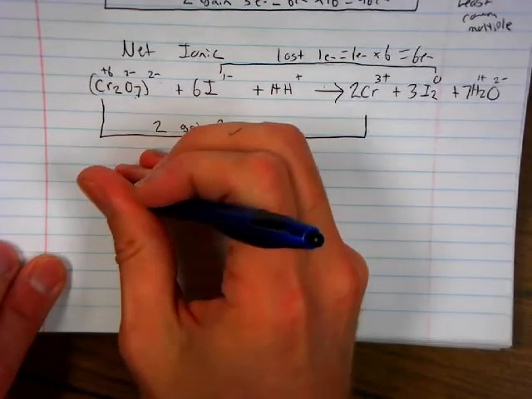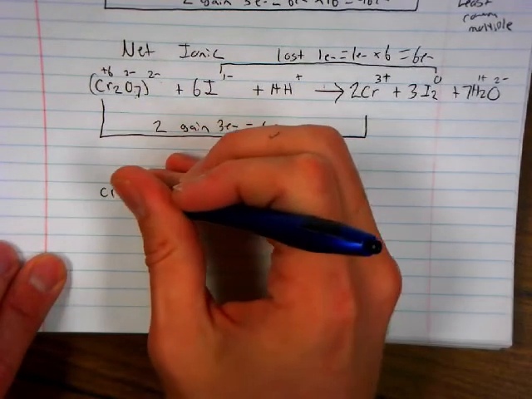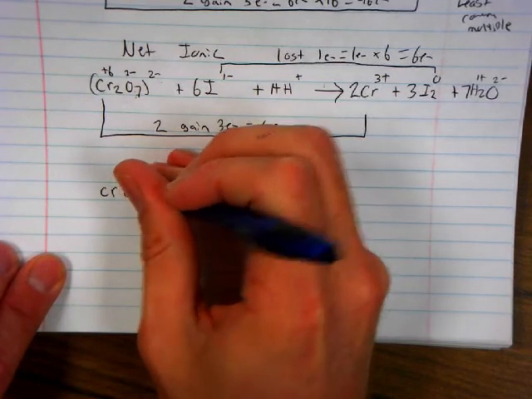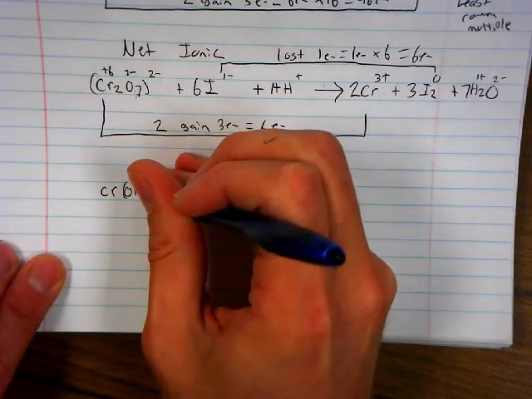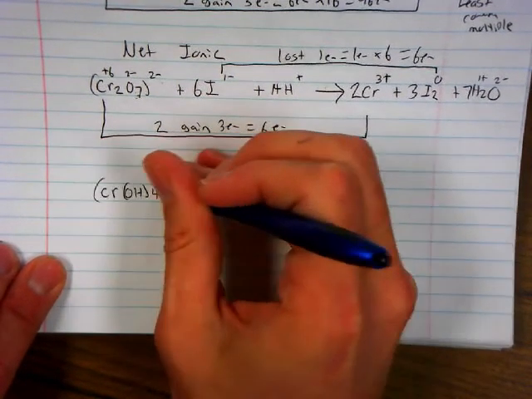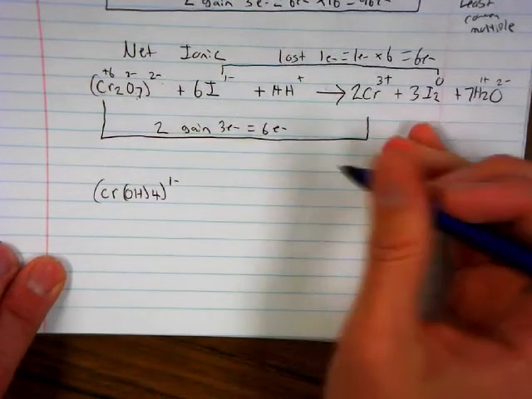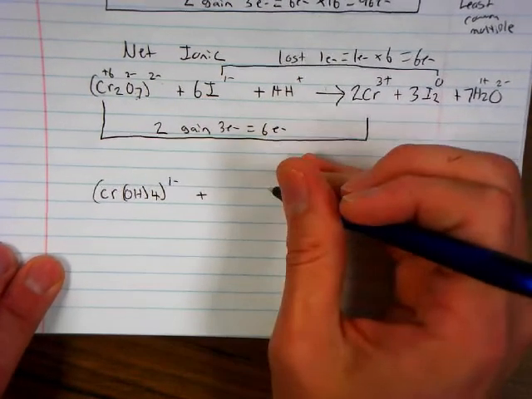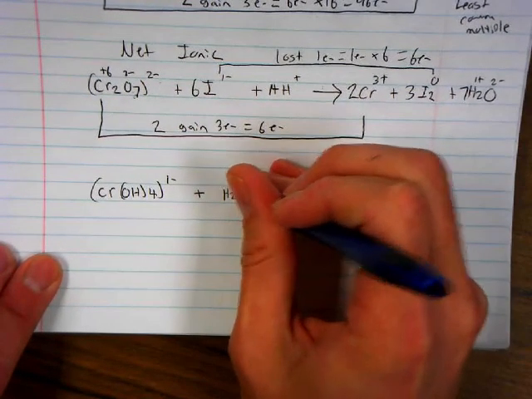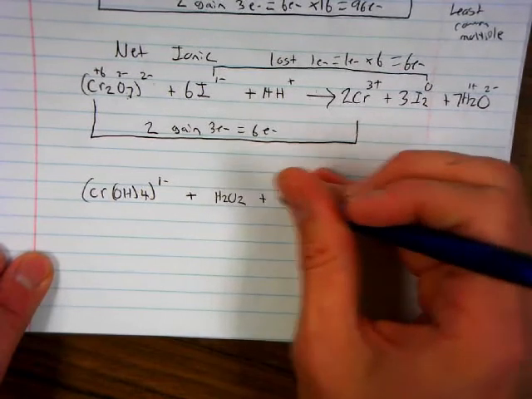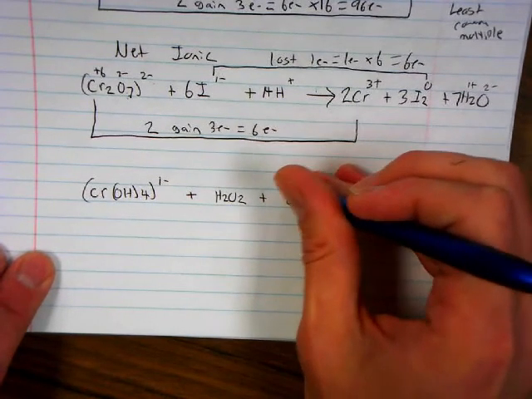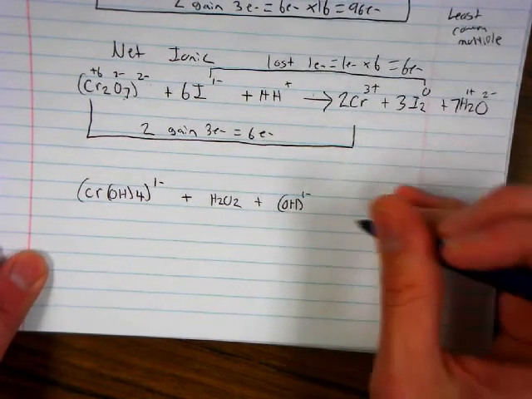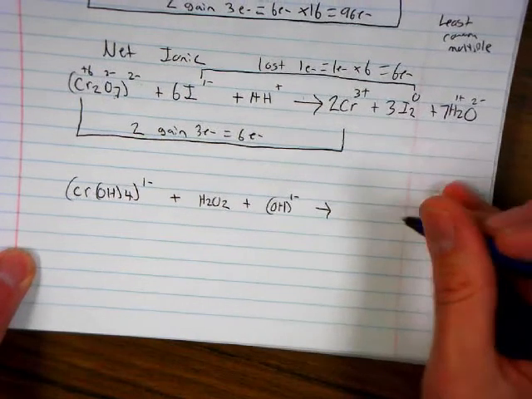Did you guys get that one? Yes. Good. All right, what was reduced? Chromium. What was oxidized? Iodine, right? Okay, last one. Oh, shoot, we don't have time. We'll do the last example tomorrow. Actually, no, I'm going to give this to you guys for homework. Do this one tonight on your own.